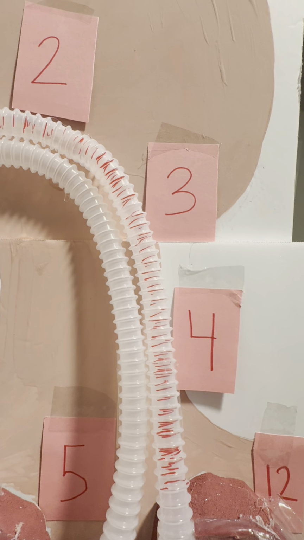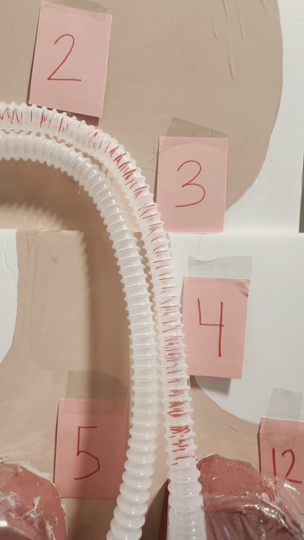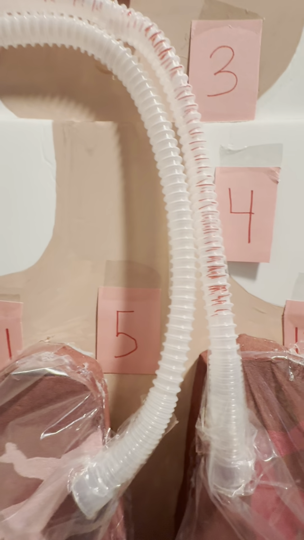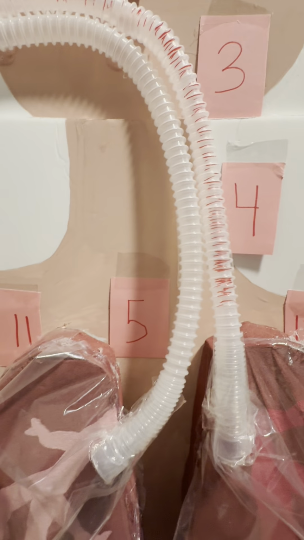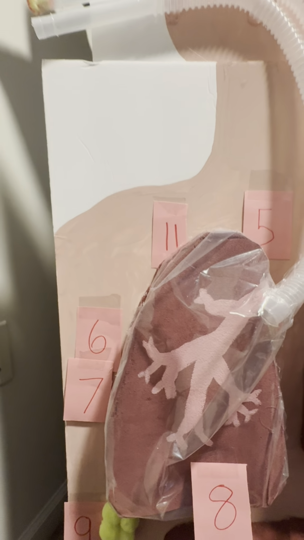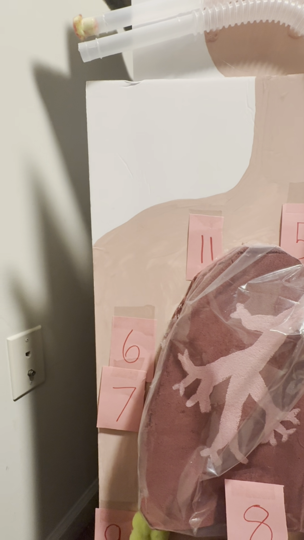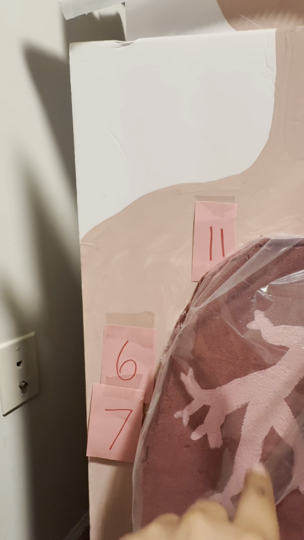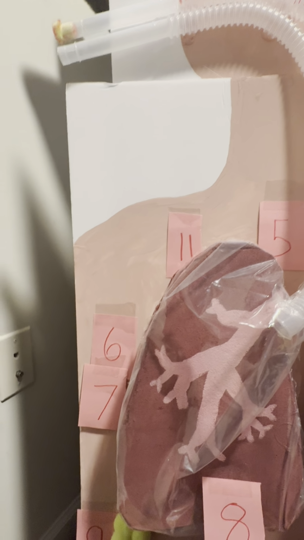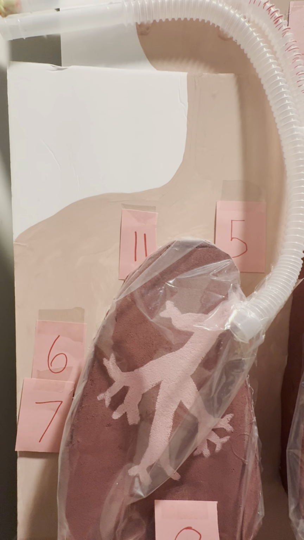This is the windpipe that carries the air from the throat down into the lungs, to then number 5, which is the primary bronchi, which are these two tubes that bring air into each lung. Then at number 6 is the secondary and tertiary bronchi. These branches help spread air throughout the lungs. Then at number 7 is the bronchi. These are the smaller tubes that control airflow.